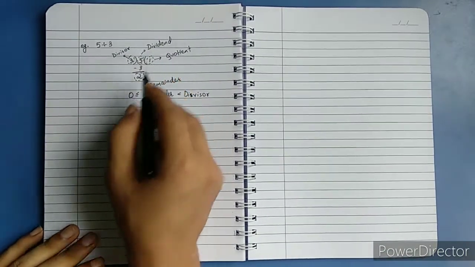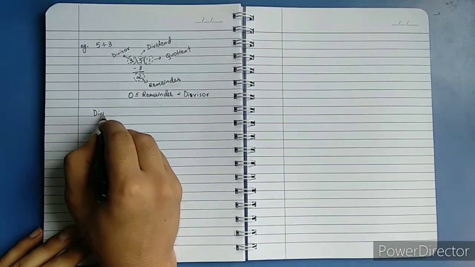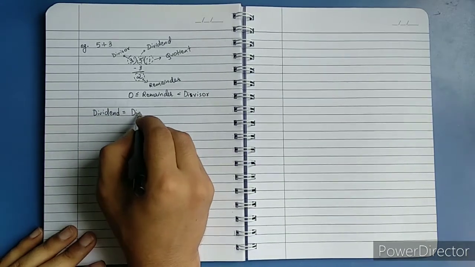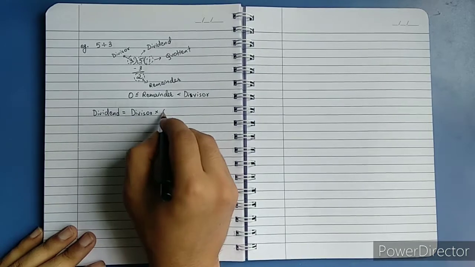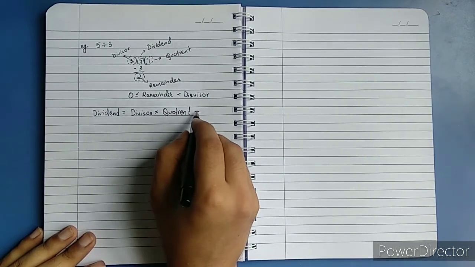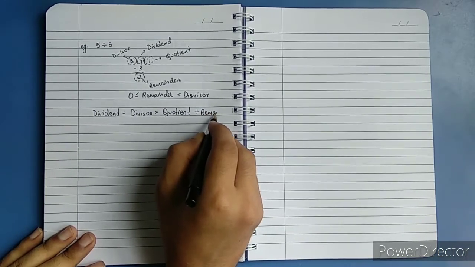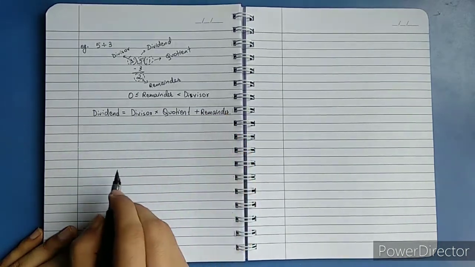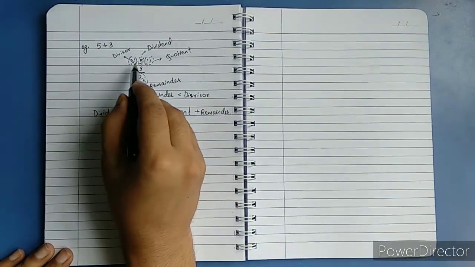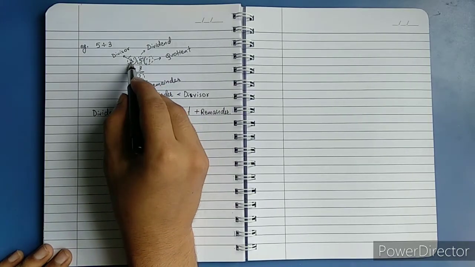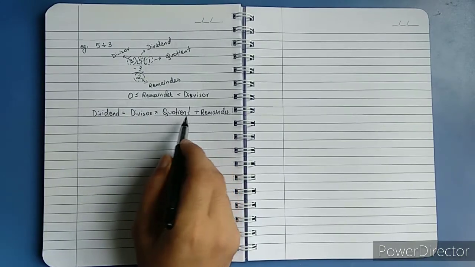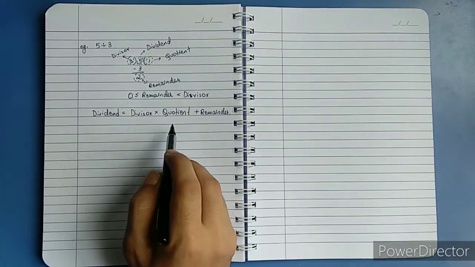Okay, from this we can make out that dividend is equal to divisor into quotient plus remainder. This is our division algorithm. Dividend equals divisor into quotient plus remainder. Dividend 5 equals 3 into 1 plus 2. 3 into 1 is 3, plus 2 is 5. So 5 equals 5. So this is our division algorithm.